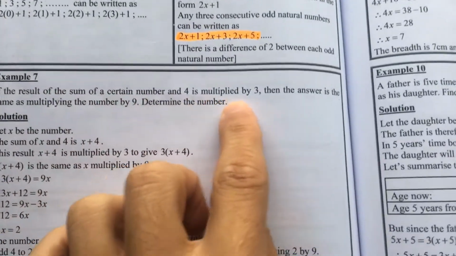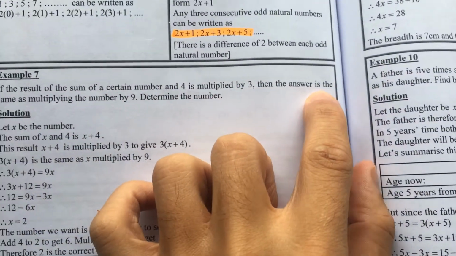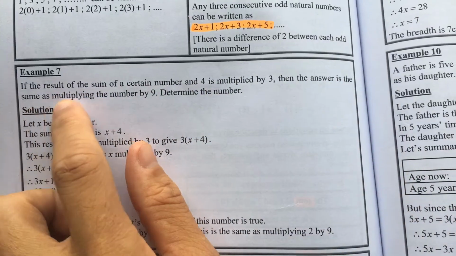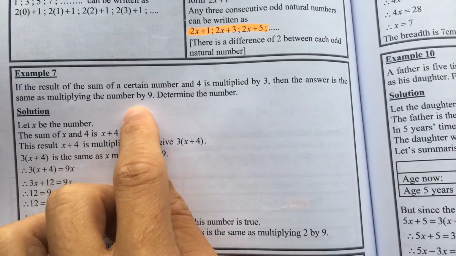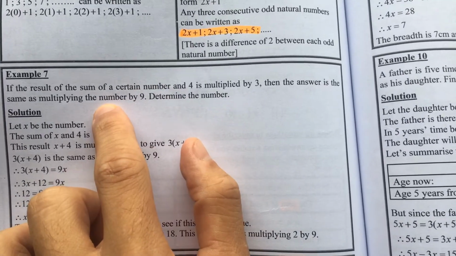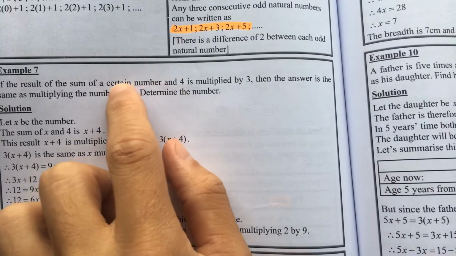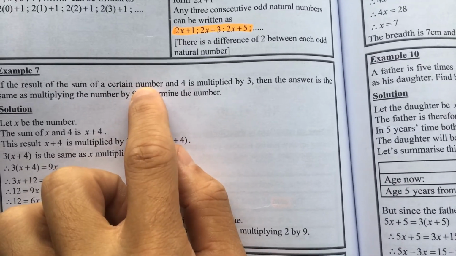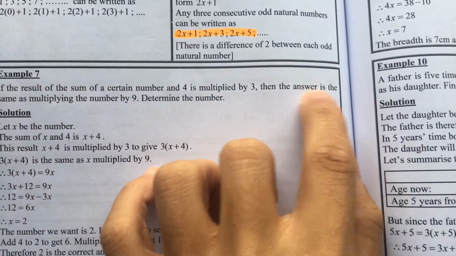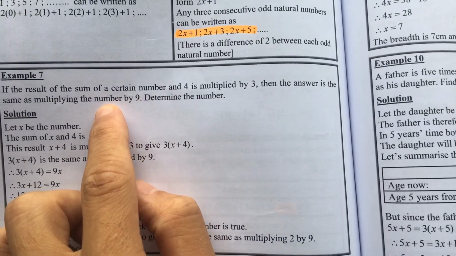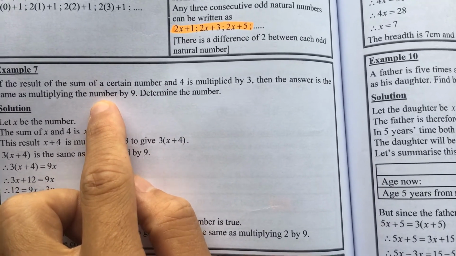Let's go back to the book. So the sum of a certain number of 4 and 3. Then the answer. So there's my equal sign. Then the answer is the same as multiplying the number by 9. So what did we say? The certain number is what? X. So after the equal sign, I need to say that number and x.